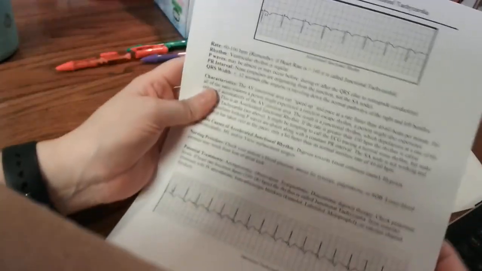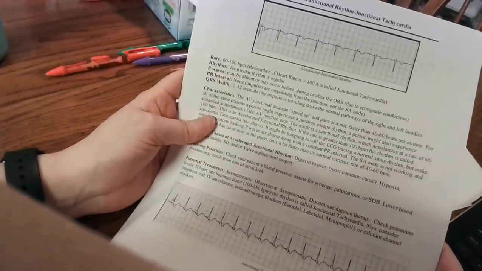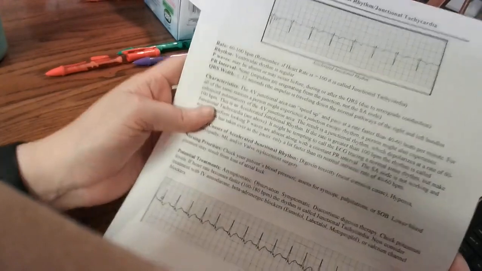Next is accelerated junctional rhythm and junctional tachycardia. This just means that it's faster. It's junctional, but it's faster than 60 beats.